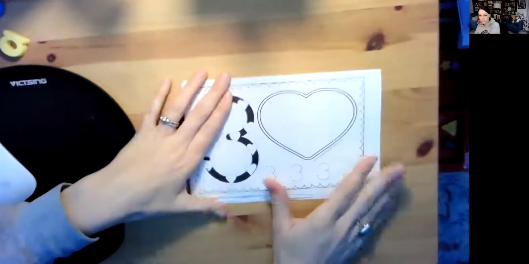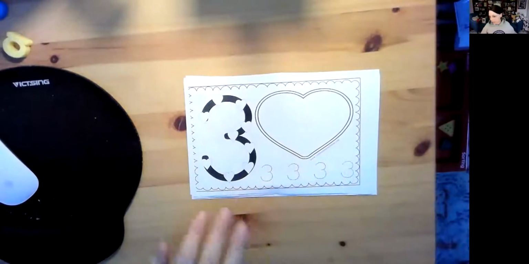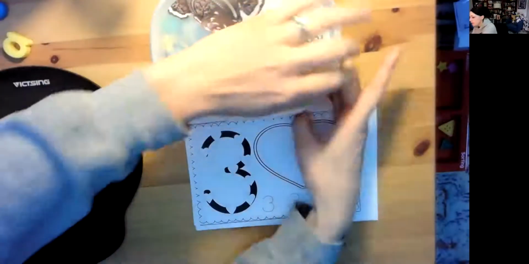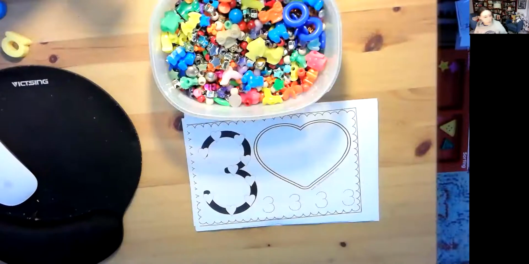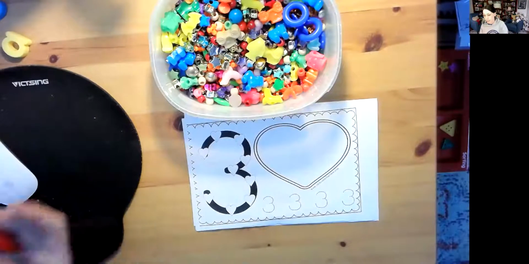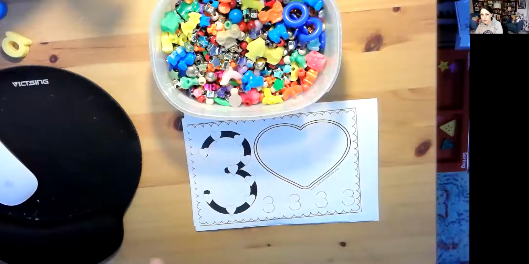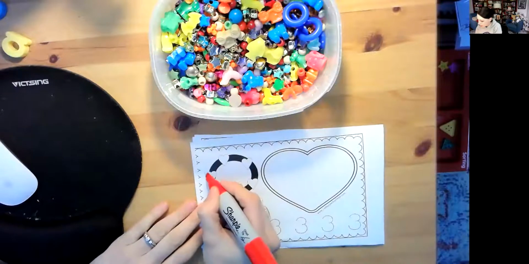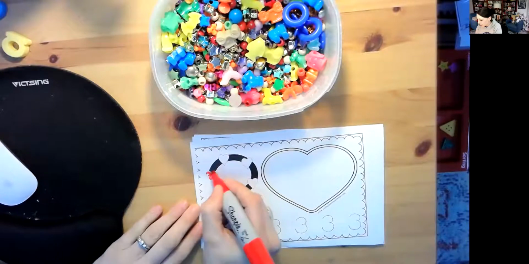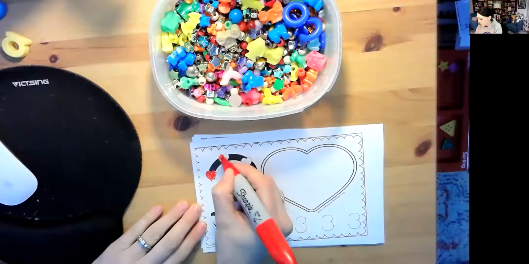And I'm just turning to a different page. Do you recognize that number? That's the number 3. So what we're going to do on this page is, let me get my fancy dancy. I'm going to get it. Yesterday I used pink. Today I'm using red. And if I wanted to start with, I could go ahead and color it to make it just a little bit more fancy.